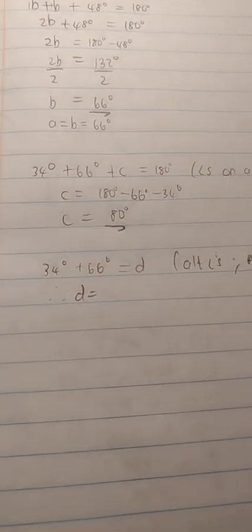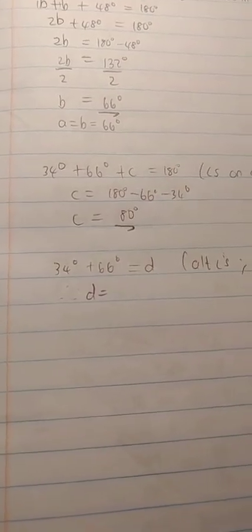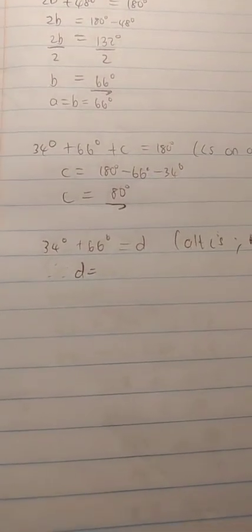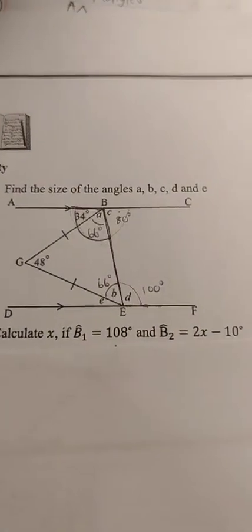I'm going to wait for you. 34 plus 66. Therefore, D is equal to what? What's 34 plus 66? I know you know, but I just want to still get it out of you. Come on, guys. Thank you so much. It's 100 degrees. Thank you. You guys are beautiful. Update the diagram.